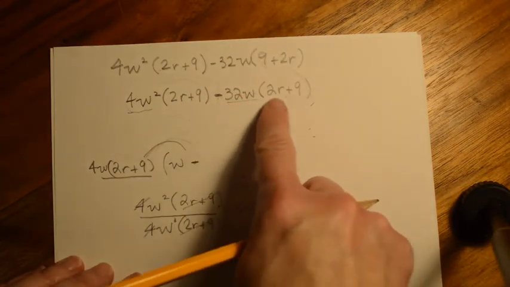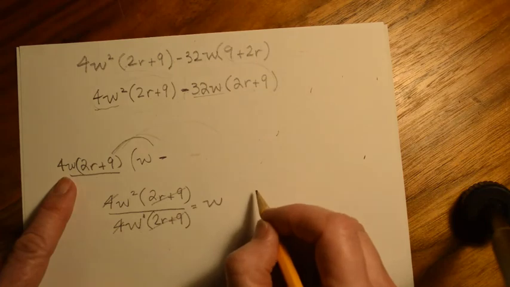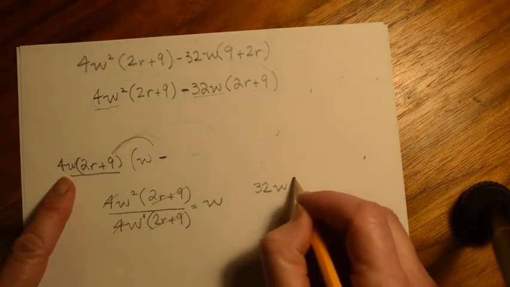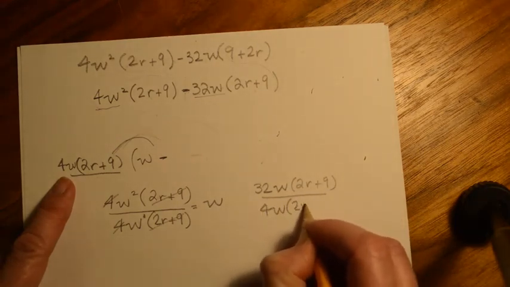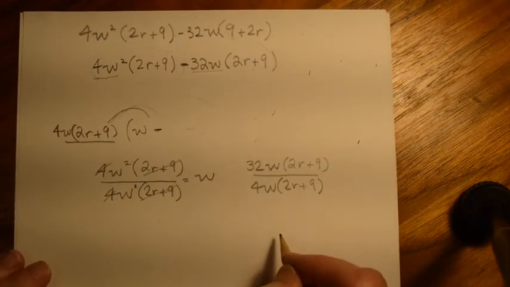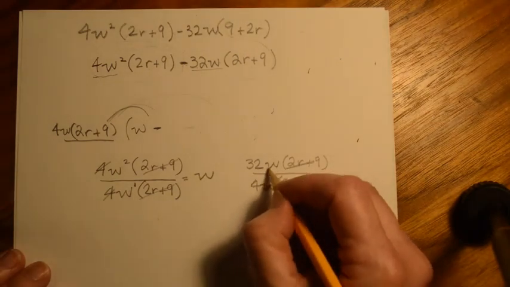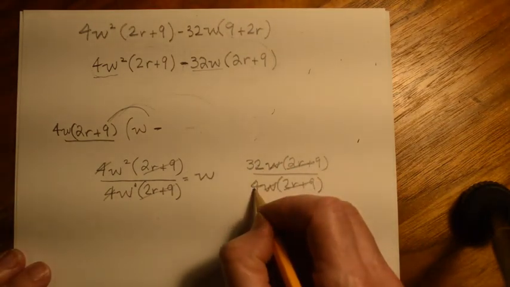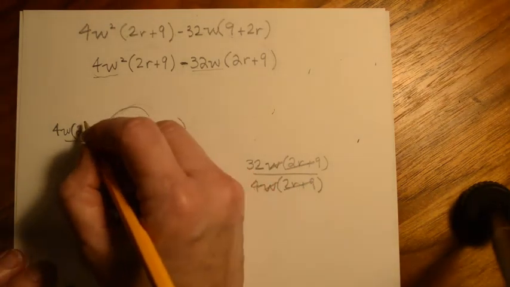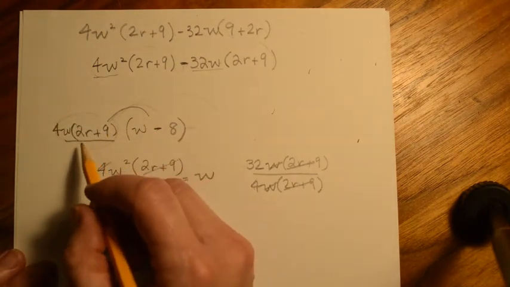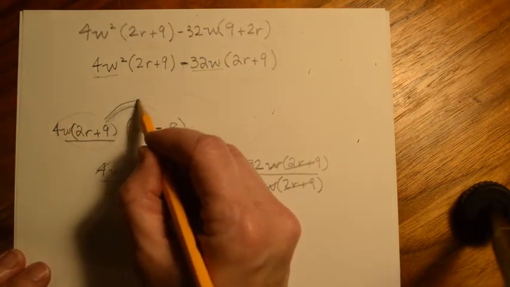Okay, now let's do it by this one. So this was our answer. When we multiplied this times something, we got this. So now we're going to undo that by dividing 32w times 2r plus 9 over 4w times 2r plus 9. These will cancel. These will cancel. And 32 divided by 4 gives us 8. Right, so we would get an 8 right here. Right, so this whole thing, it's not just the 2r plus 9. This whole thing times the w should give us that. This whole thing times the 8 should give us this.